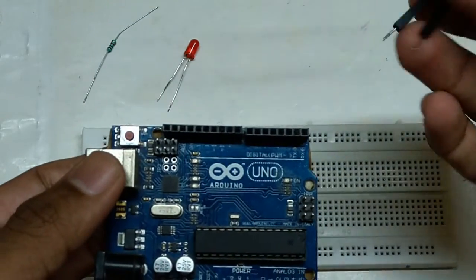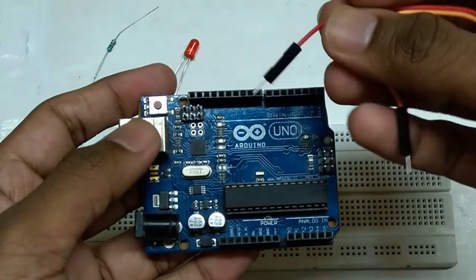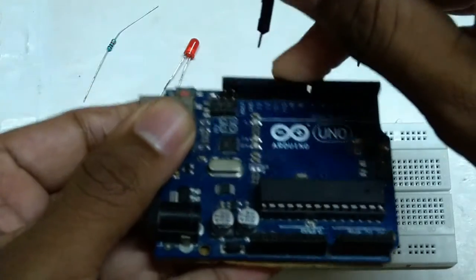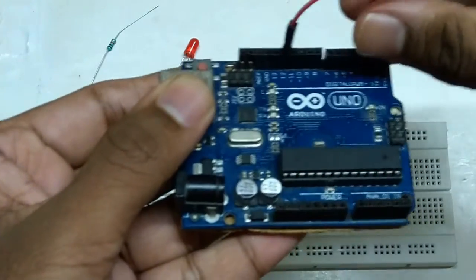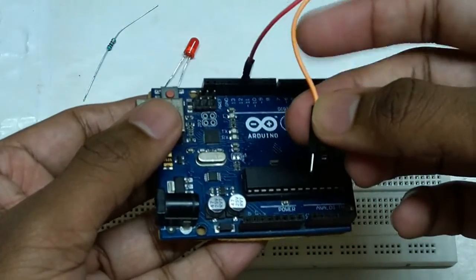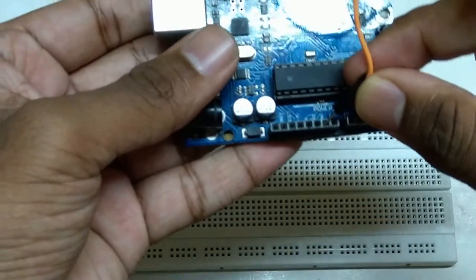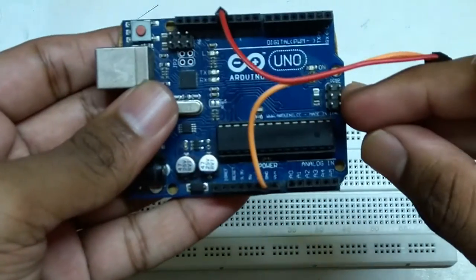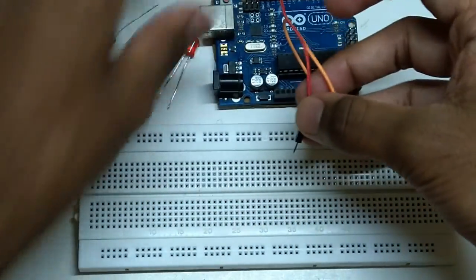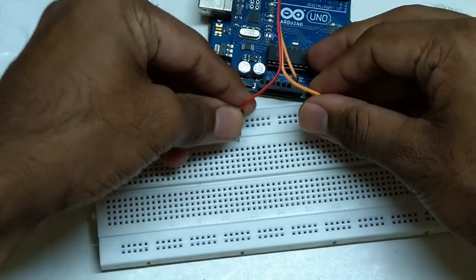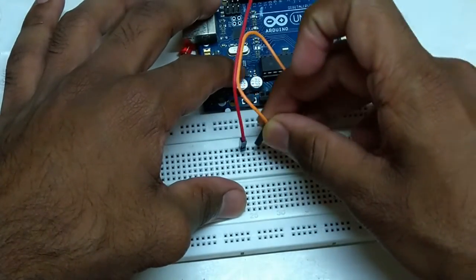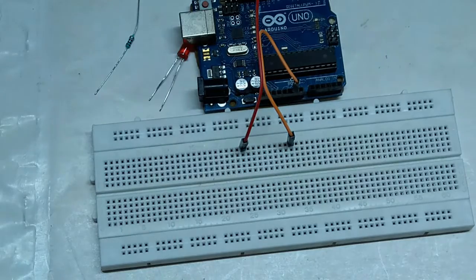So take the jumper wire and connect the red color onto pin number 12. Right there, pin number 12. Then take the orange one. You can also use the black one for the ground if you have. Then connect it to ground. And then the other end of the wire, connect to one of the columns like this, and then connect orange to another column which is a little far, like this.